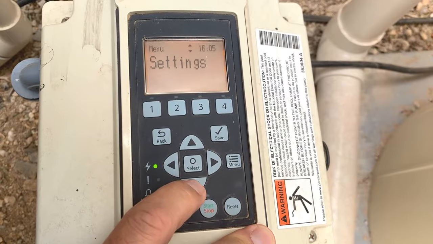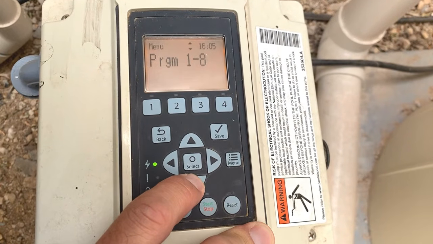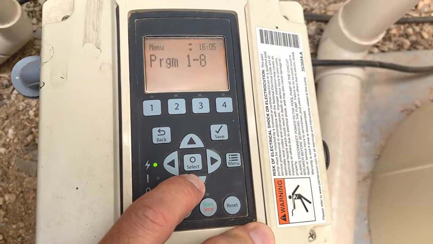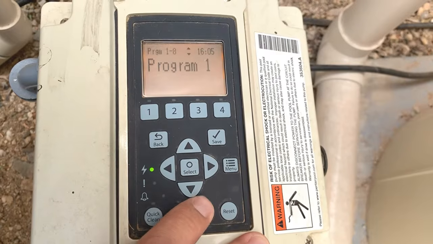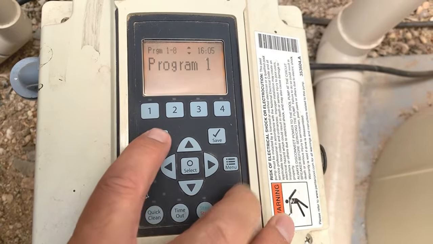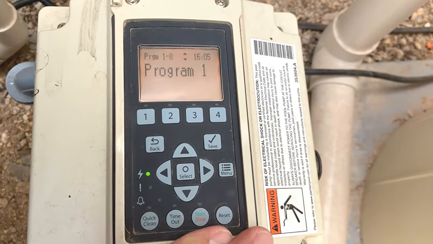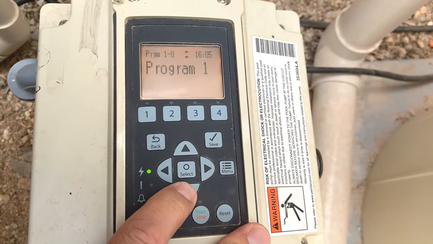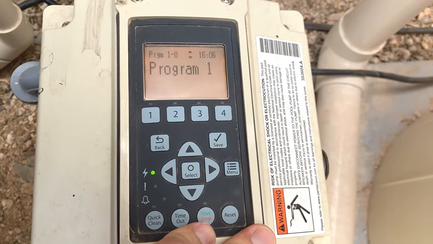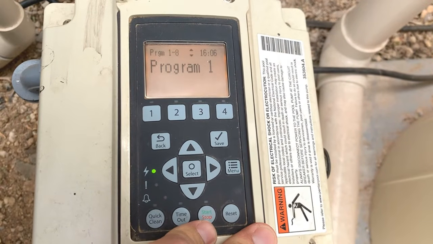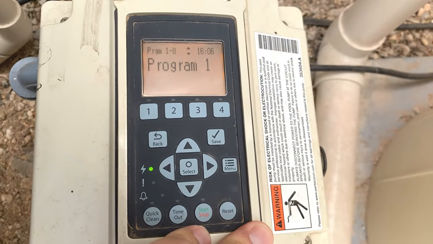Once I'm at my main menu, I will press the up or down arrow to get me to my programs. Once I'm at my programs, I will press the select button to enter into that part of programming. Now, programs 1 through 4, you can access or turn on and off with these 4 buttons on the pump itself. You also have 4 additional hidden programs, 5 through 8, that you can put a scheduled program into. That is where I personally like to keep my programs, although you can put them wherever you like.